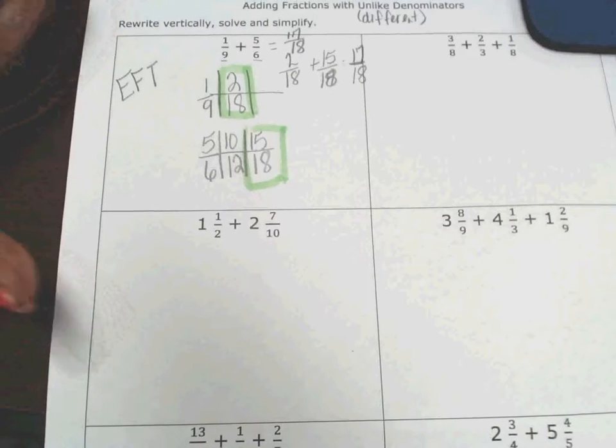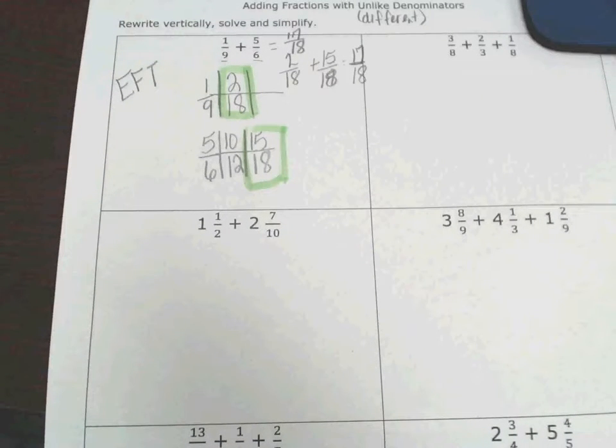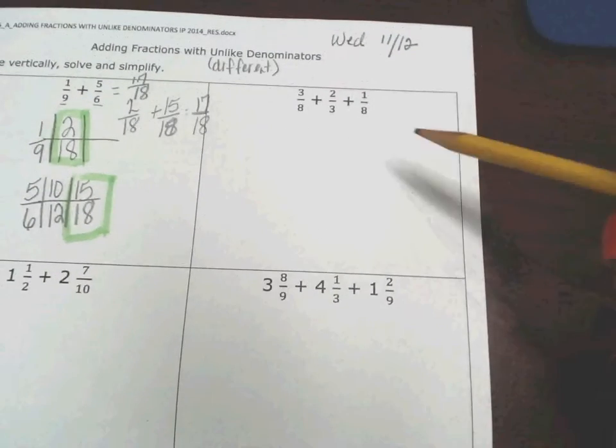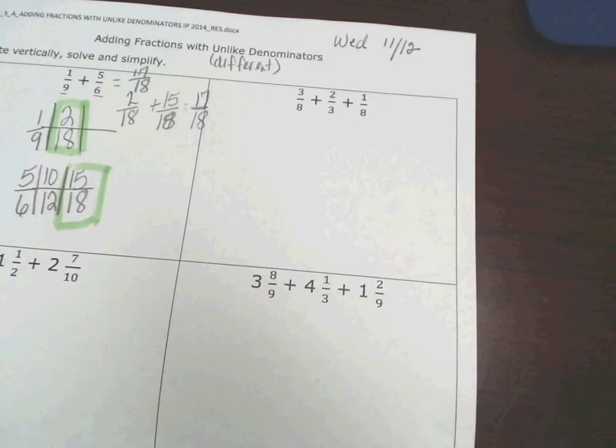Okay, that gets kind of messy, so we're going to use another sheet of paper to do our next one. And what we're doing is just making sure that you understand that you cannot add fractions unless the denominators are the same. We need to find something that's equivalent. Okay, let's look at this one. 3/8 plus 2/3 plus 1/8. I'm going to write them on another sheet of paper so we'll have some more space to write.